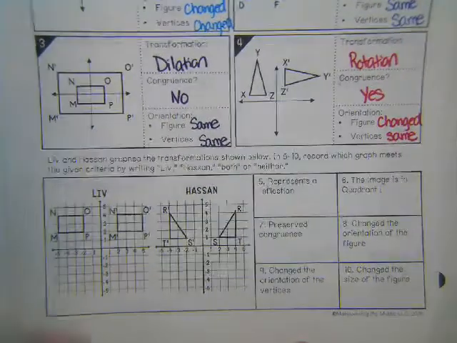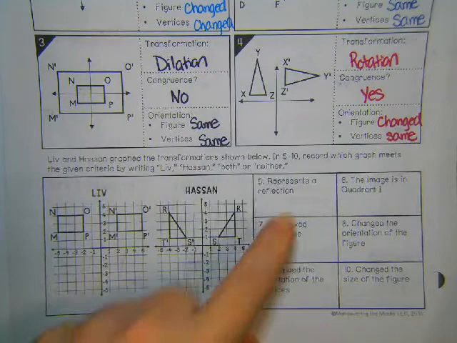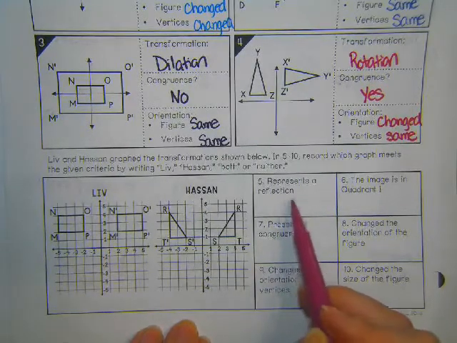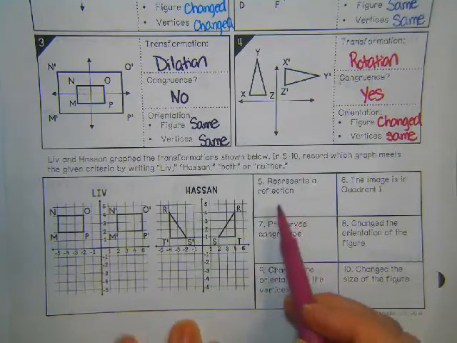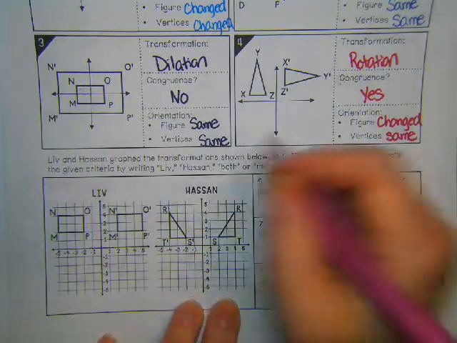Okay. Liv and Hassan graph the transformation shown below, and then in questions 5 through 10, record which graph meets the given criteria by writing Liv, Hassan, both, or neither. All right, which one of these represents a reflection? A reflection, you just flipped it over. I would say that would be Hassan.